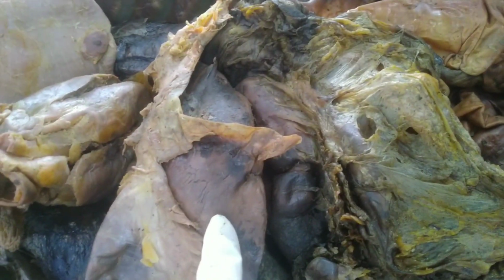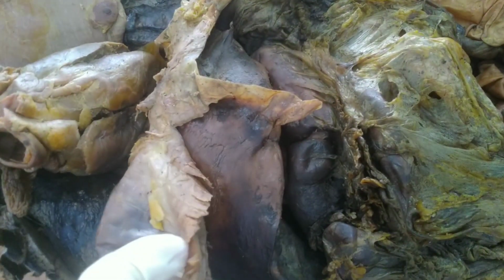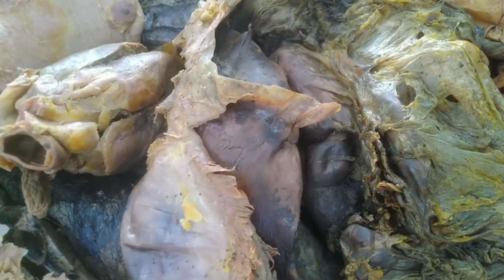You have the liver right there. It's the largest solid organ of the body, actually. Then we have the musculomembranous diaphragm.